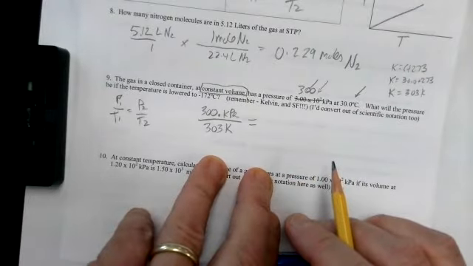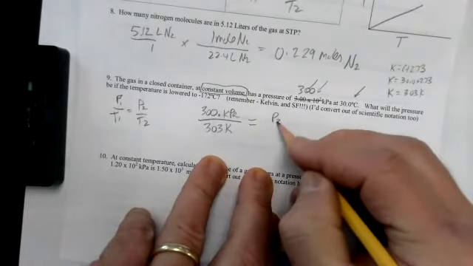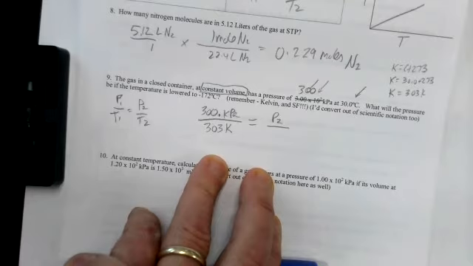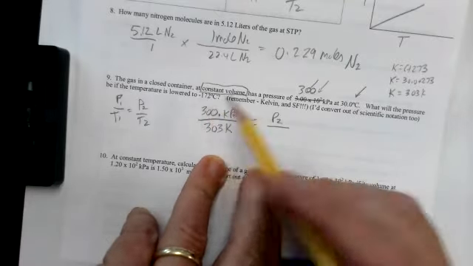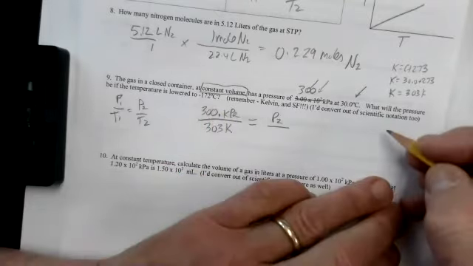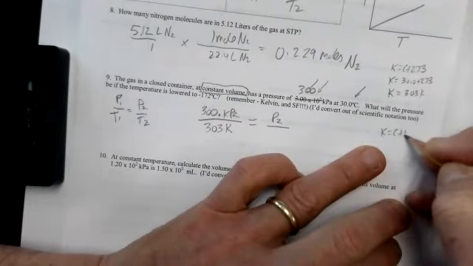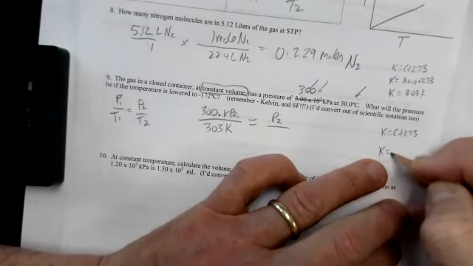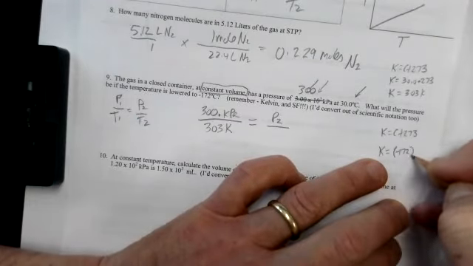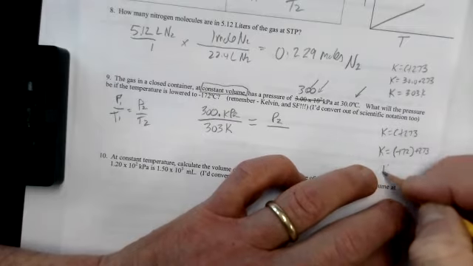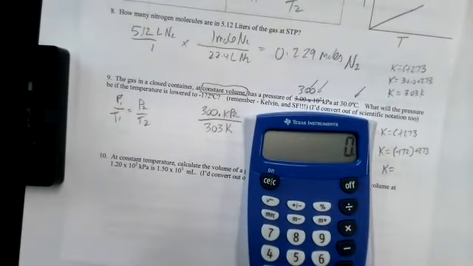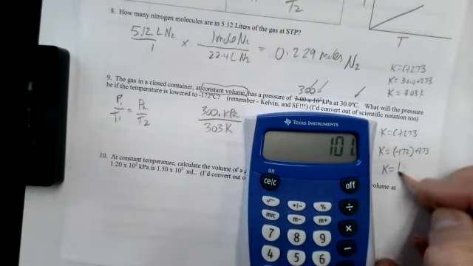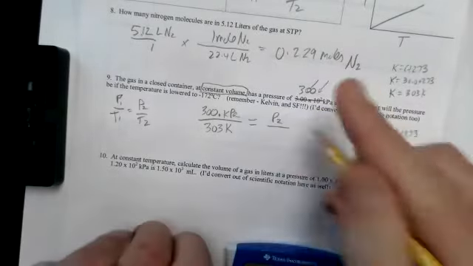Now, what will be the pressure? P2, that's the question. The temperature is lowered to minus 172. Man, that's an annoying number. Oh my gosh, somewhere over here. K equals C plus 273. K equals minus 172 and 273. K equals, get the calculator out, kids. 273 minus 172. 101 Kelvin.